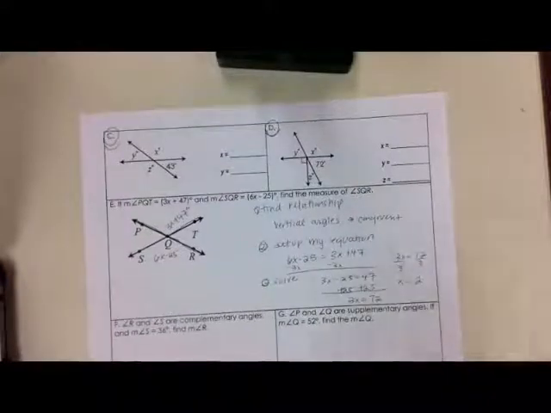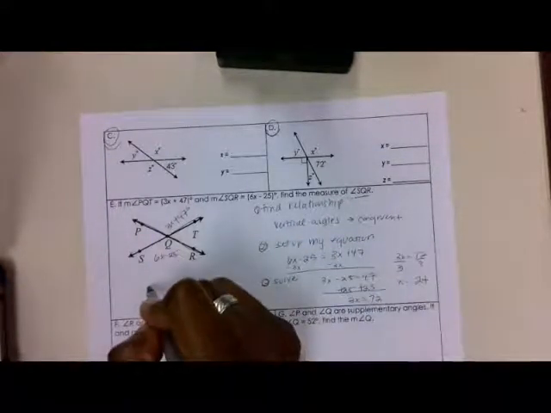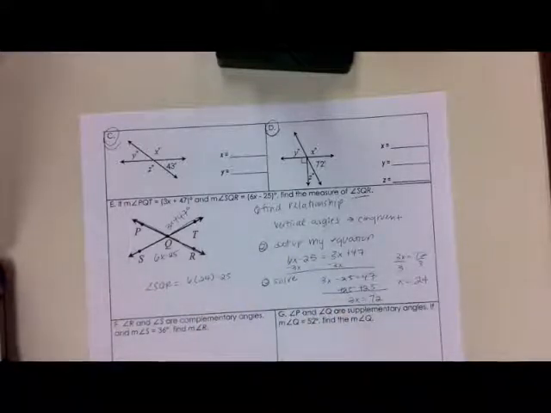X equals 20-something. I'm going to get my calculator. 72 divided by 3. I think it's 24. Yep, 24. So that's x. But we wanted SQR, right? So angle SQR equals 6 times x minus 25, and x is 24. So 6 times 24 minus 25 equals 119 degrees. Alright, now this is a longer video today. We only have 2 more problems, so bear with me.